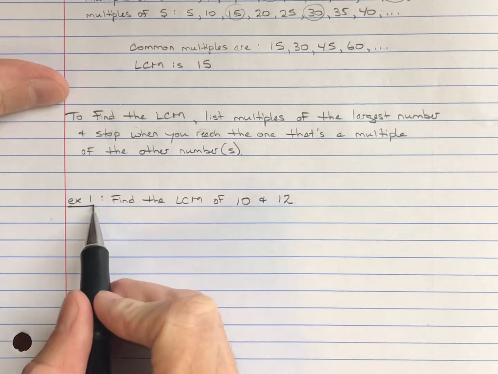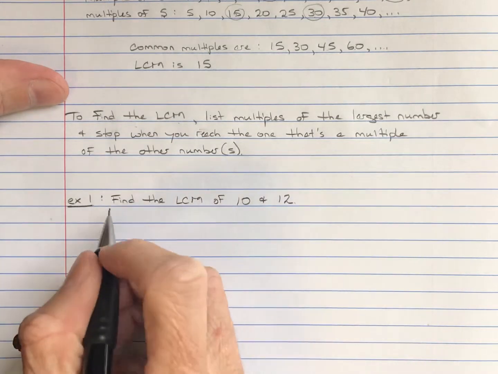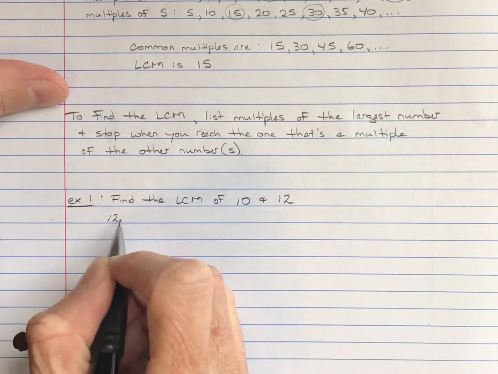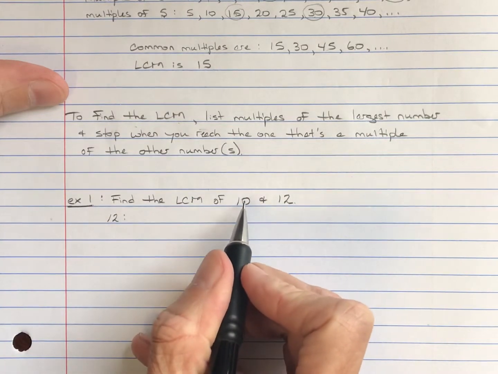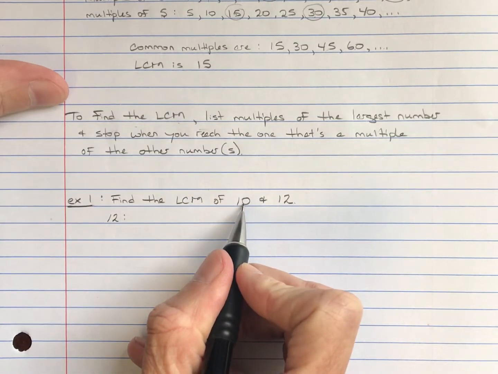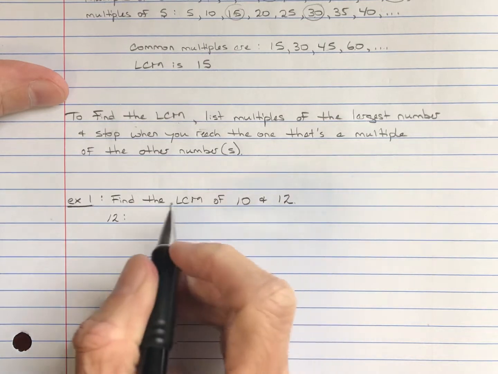So example 1: let's find the least common multiple of 10 and 12. Well, 12 is our largest, so I'm going to start with my multiples of 12, and I'm going to stop when one of those is also a multiple of 10. Now I know that multiples of 10 end in a 0, so I'm going to stop when I have my first number that ends in a 0.